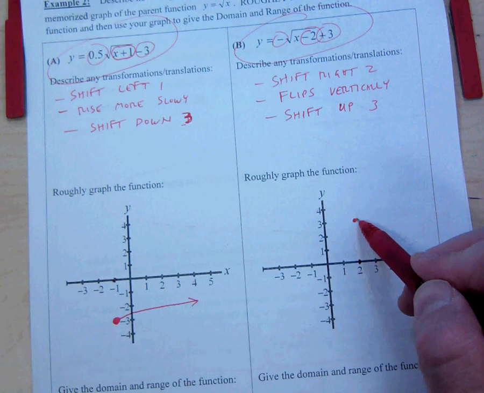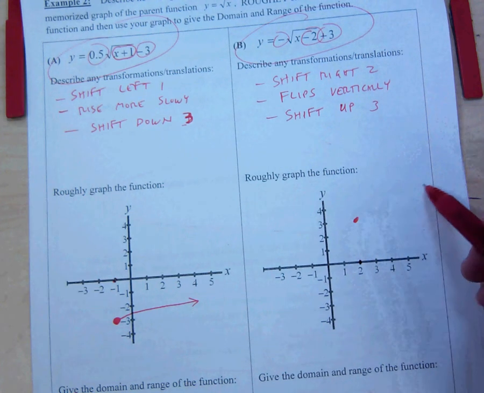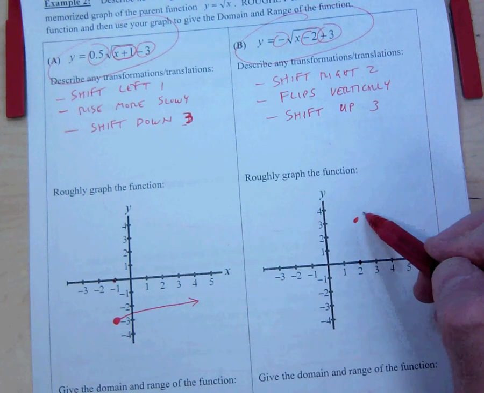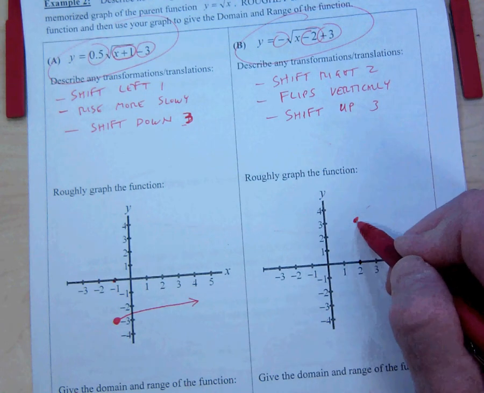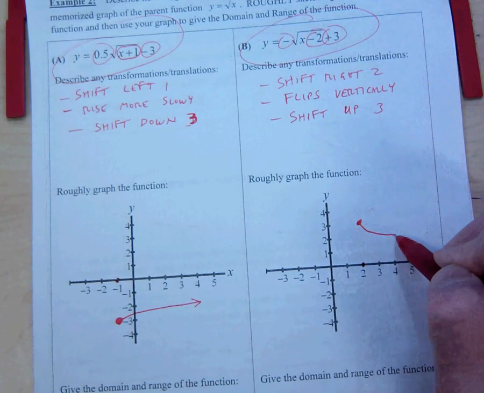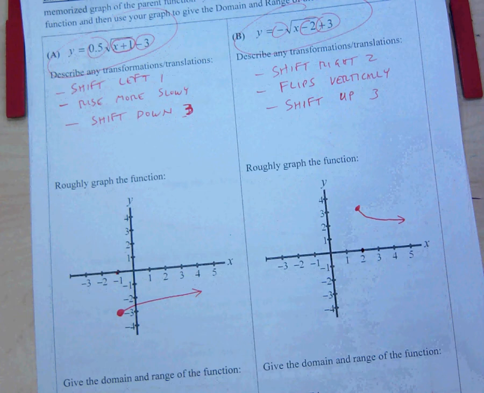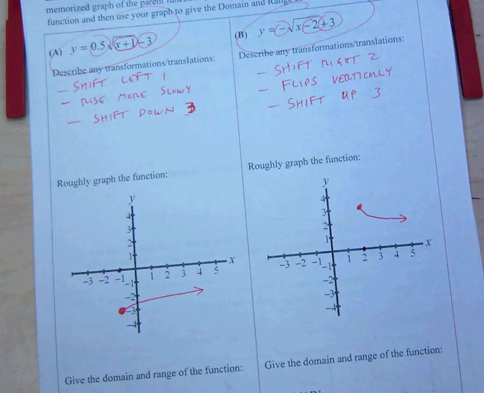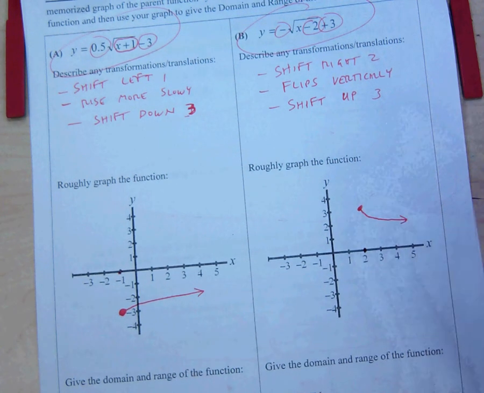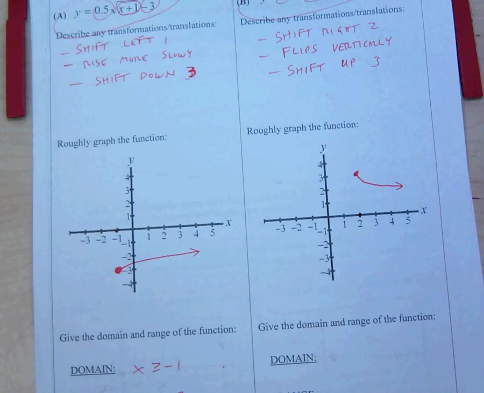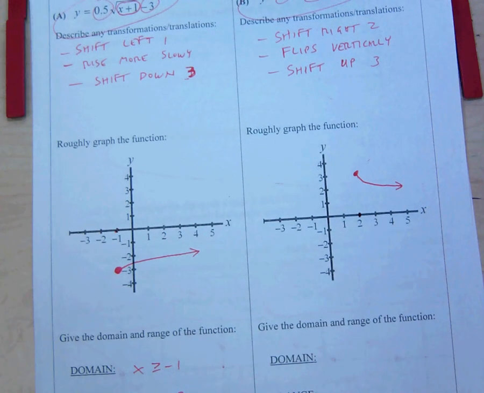Okay, and so flipping vertically, instead of opening upward, instead of rising from left to right, it's going to fall, or go downward from left to right like that. Isn't that what it would look like if that's flipped from the normal function that we've been working with? Do you agree that that's flipped vertically? Because of that negative out front, instead of rising gradually from left to right, it falls gradually from left to right. Got it? Yes or no?